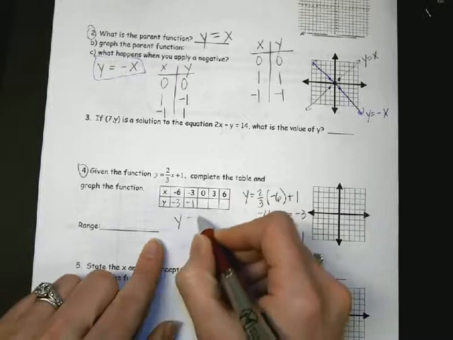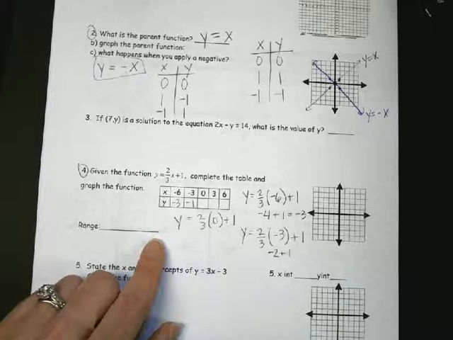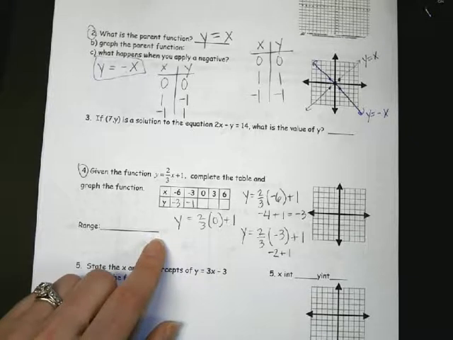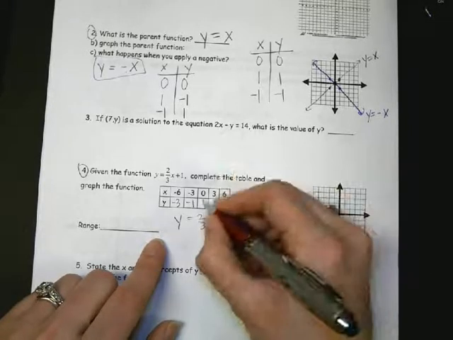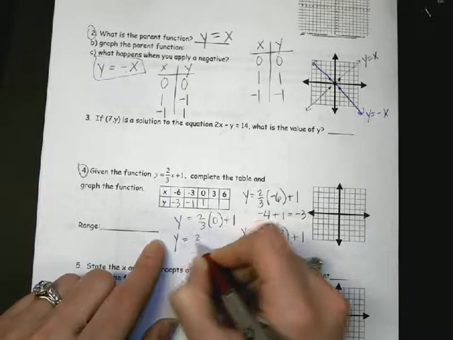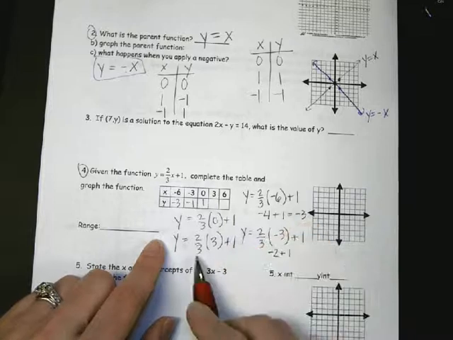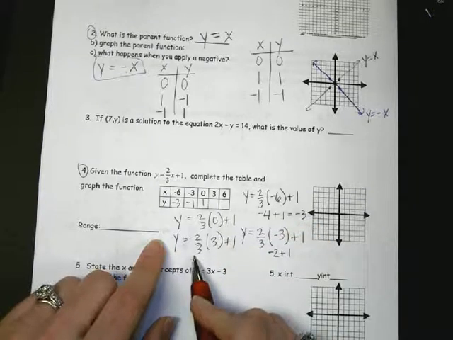2 over 3 times 0 plus 1. 2 over 3 times 0 is just 0. 0 plus 1 is 1. Y equals 2 over 3 times 3 plus 1. 2 over 3 times 3 is 6 over 3, which is 2. 2 plus 1 is 3.